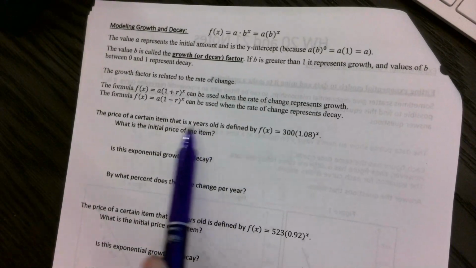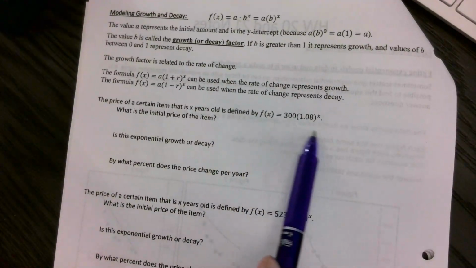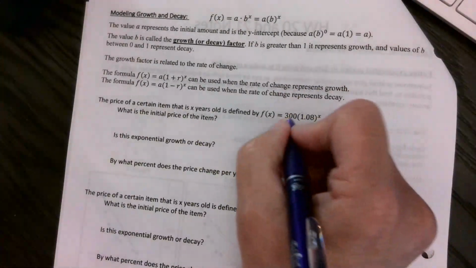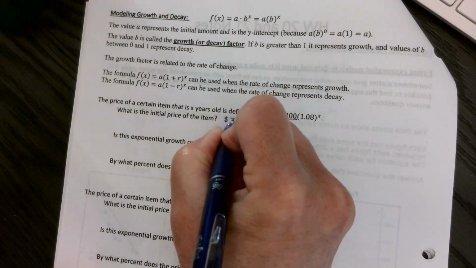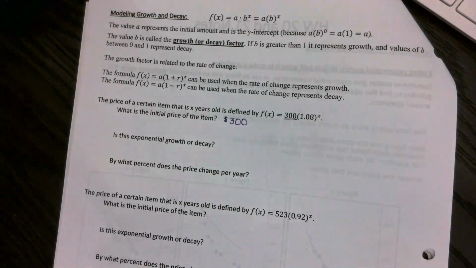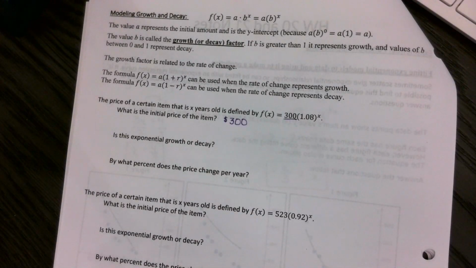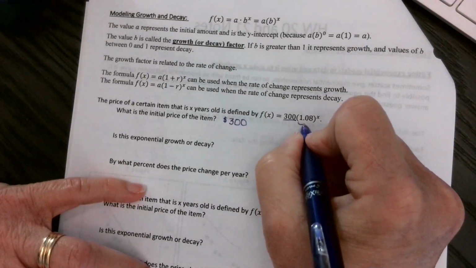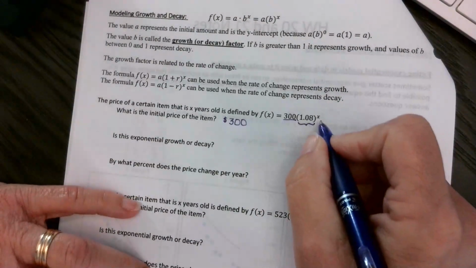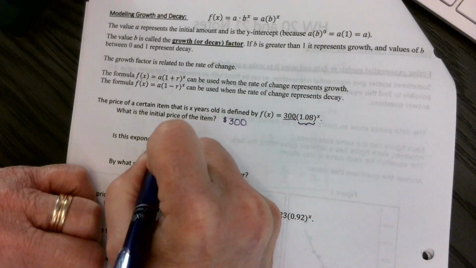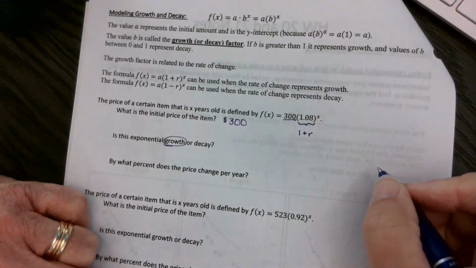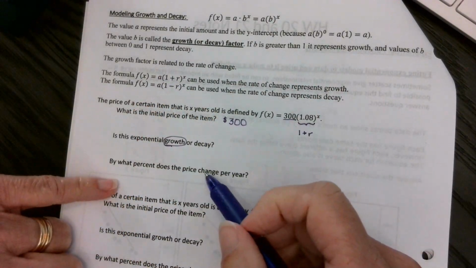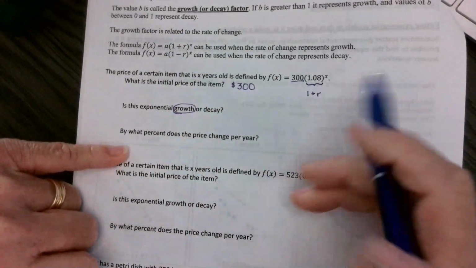All right. The price of a certain item X years old is defined by this. What is the initial price? This is your A. So the initial price of the item, I'm assuming in dollars, is 300. Is it an exponential growth or decay? Well, what you're going to look at is this right here. That is greater than 1, so that represents a growth. Okay? That is 1 plus our rate. That's what the 1 plus R stands for, because it says, by what percent does the price change per year?